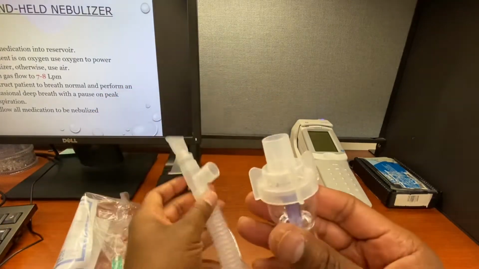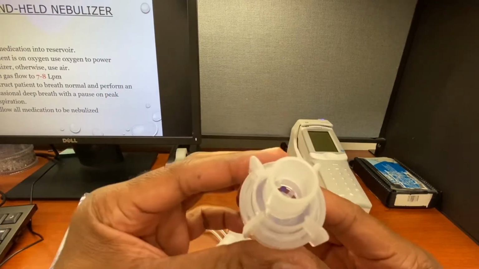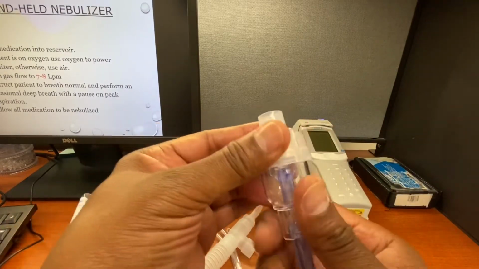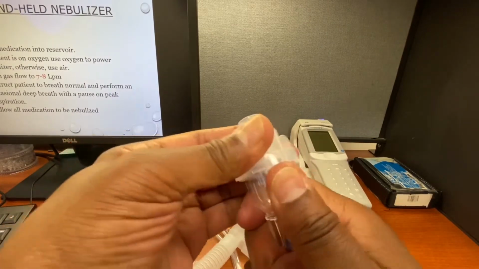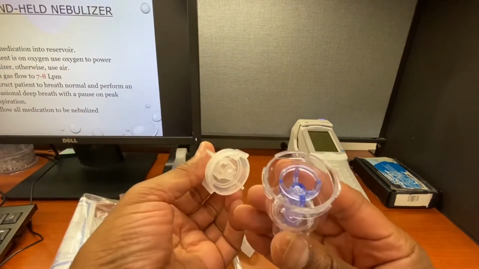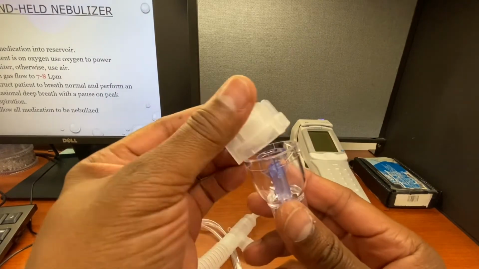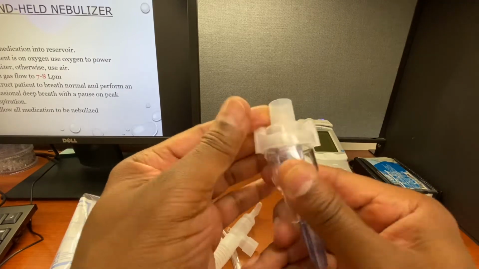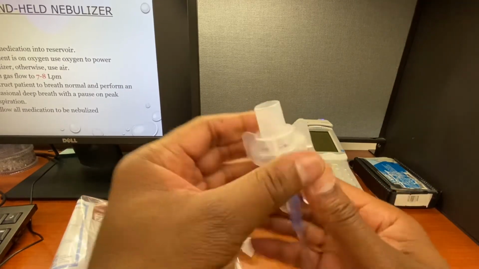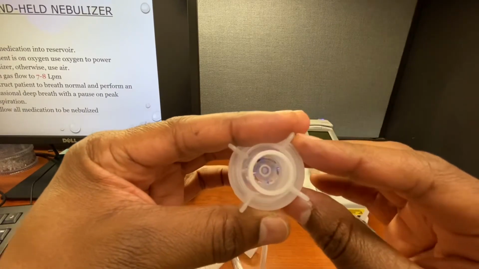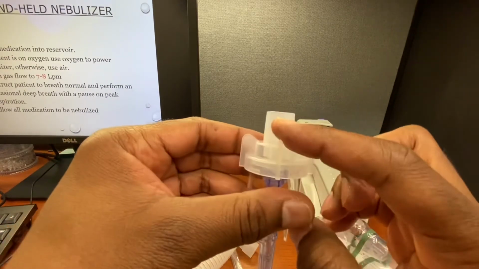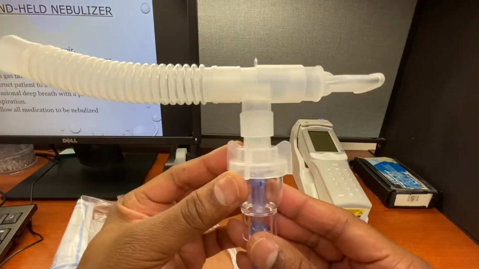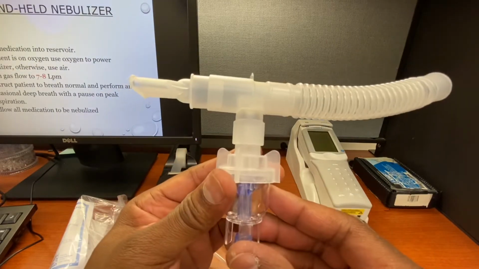To put the medication in the reservoir, you just take the top off and you can squirt the ampule right in here. Some people actually take this top off and pour it in here. I think that's too much to do because you can spill it. As you can see, it was a little difficult getting off. So what I typically do is I just pour it through here and it'll go right in there without spilling. And then you can place this right back on top. So this is your handheld, small volume nebulizer.